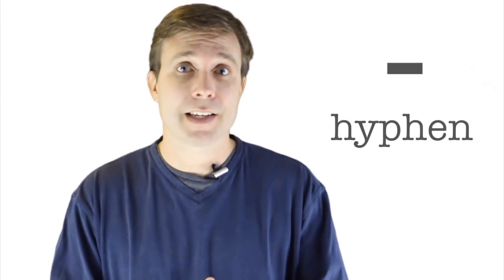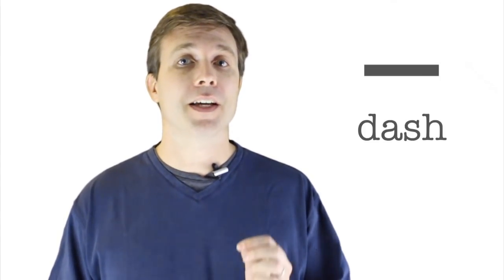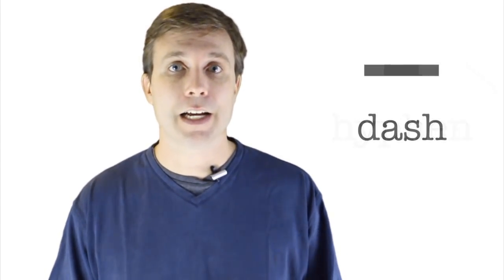Another symbol that you might see from time to time is this one right here, and this is a hyphen. If this is a longer line, then it would be called a dash. So a hyphen is the shorter one, a dash is the longer one. Now you're probably wondering, what the hell is the difference between a hyphen and a dash?